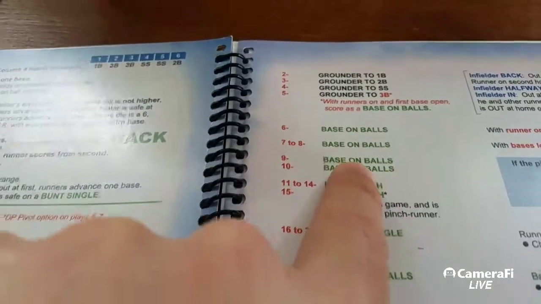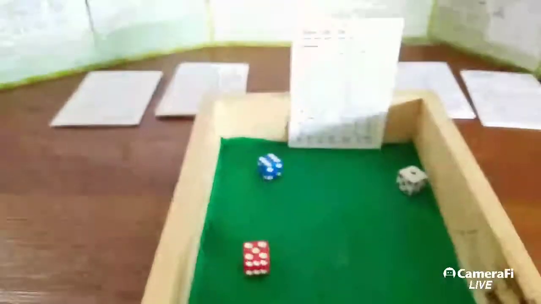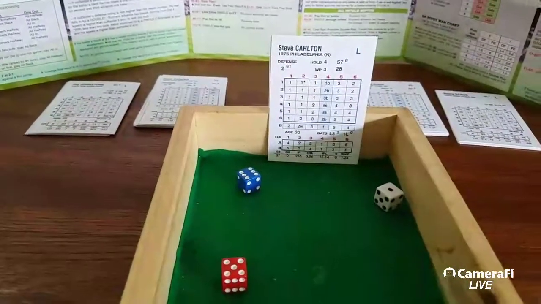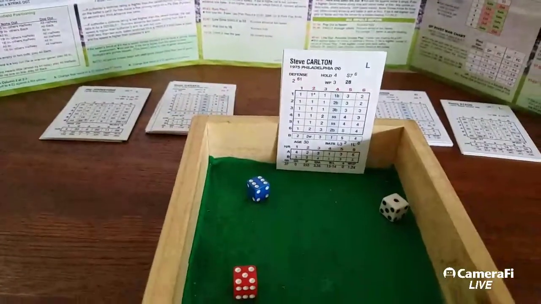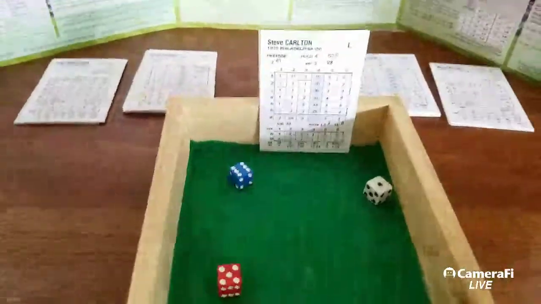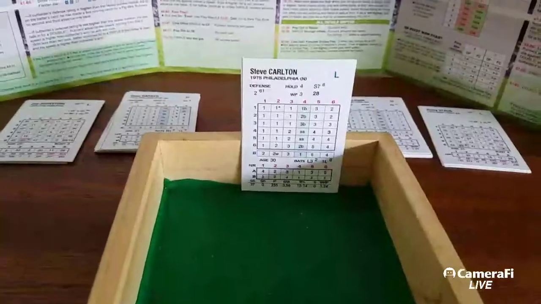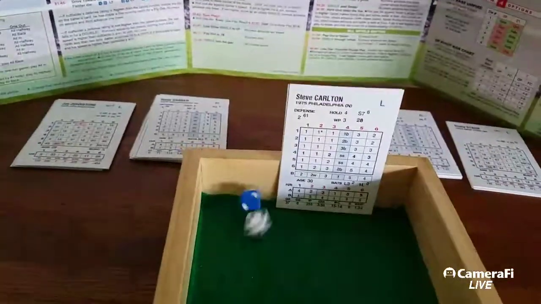So we go to column 5 and look at number 9, and we do in fact see it is a walk. So Carlton will walk Grody. 1 out walk. Brings up Dell Unser, the center fielder. Dell Unser, lefty on lefty matchup against Carlton.